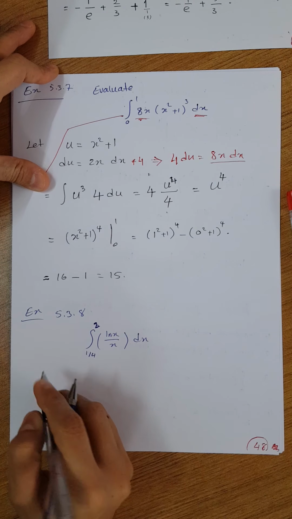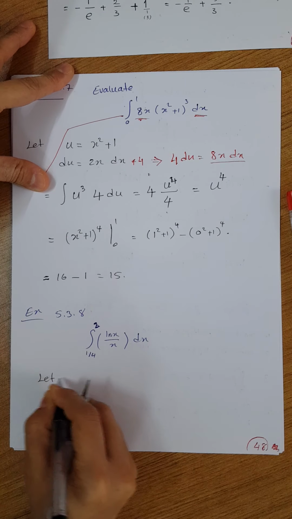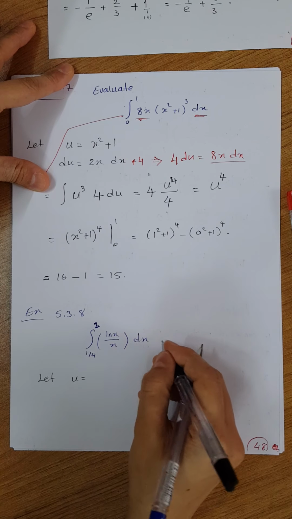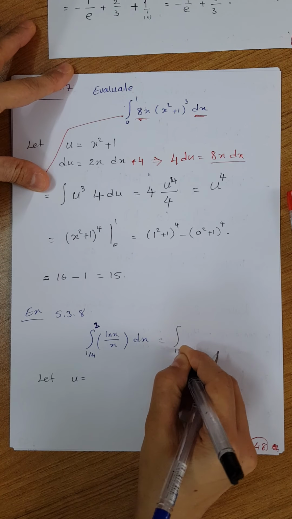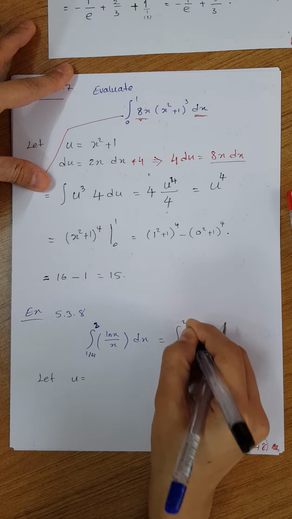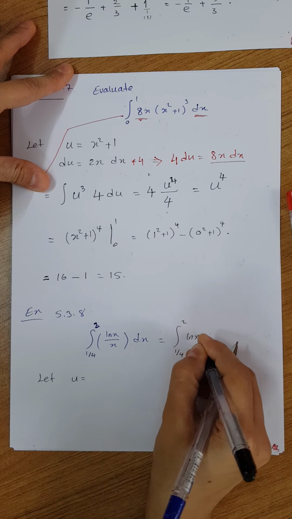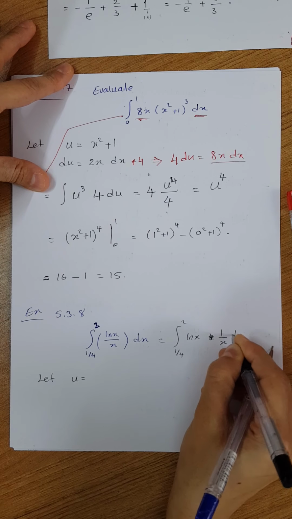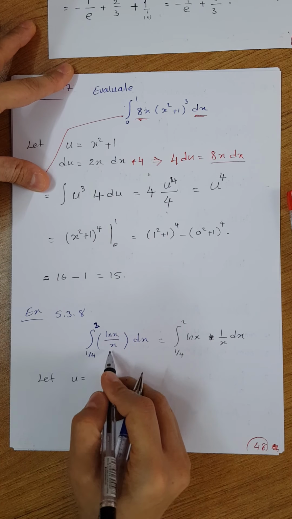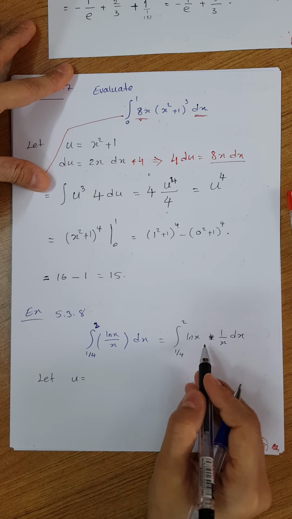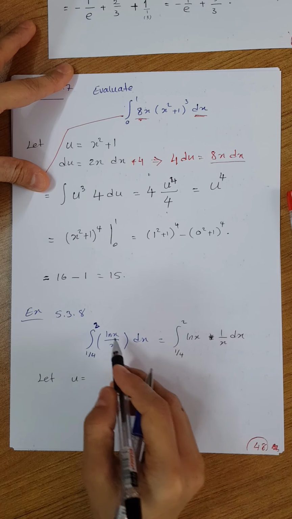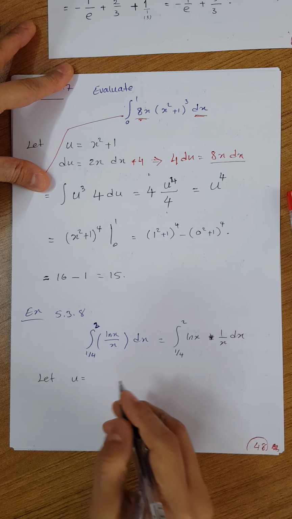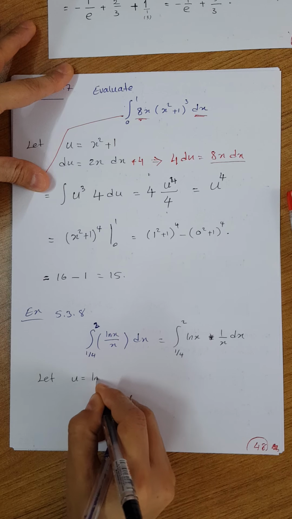I will just help you with this one. Change this one to that form so that you see the result better. I'm first writing it in this form, ln x multiplied by 1 over x dx. Of course, if you do that multiplication, you will get this one. That will be ln of x.